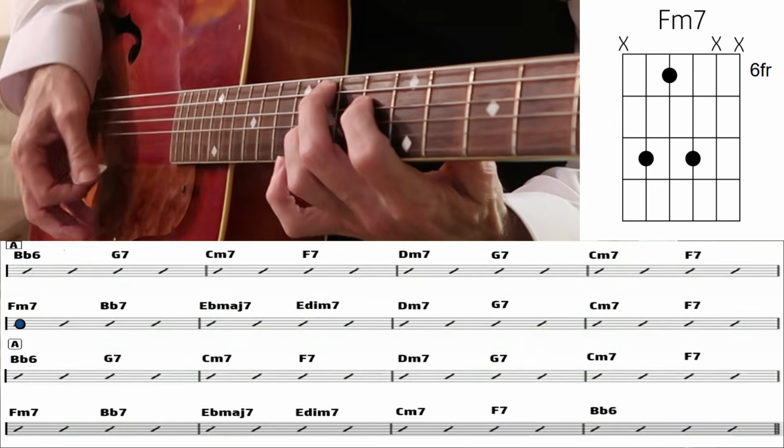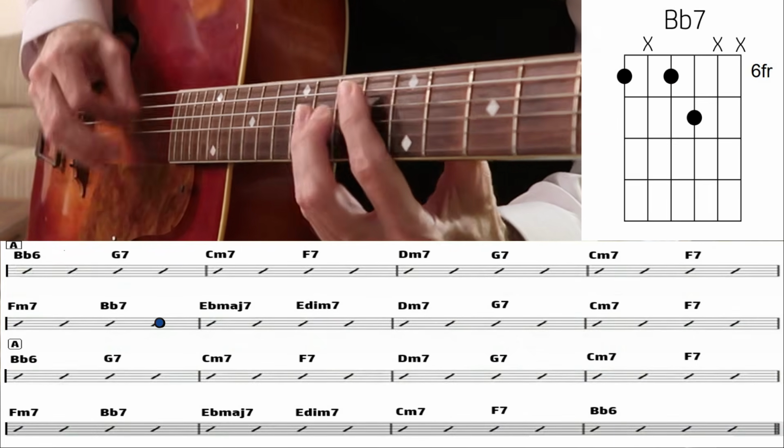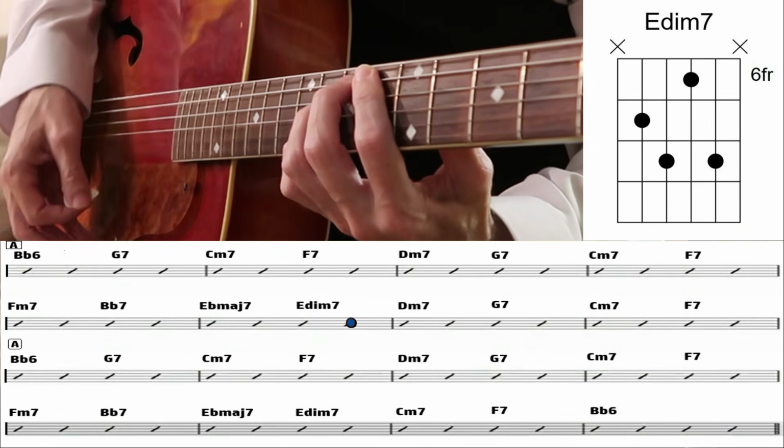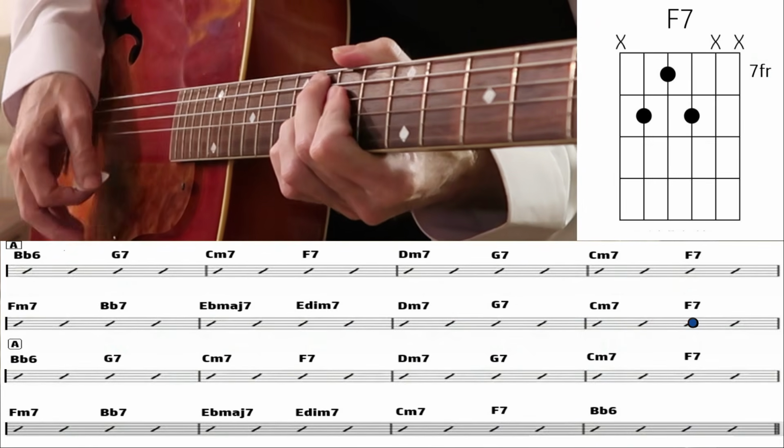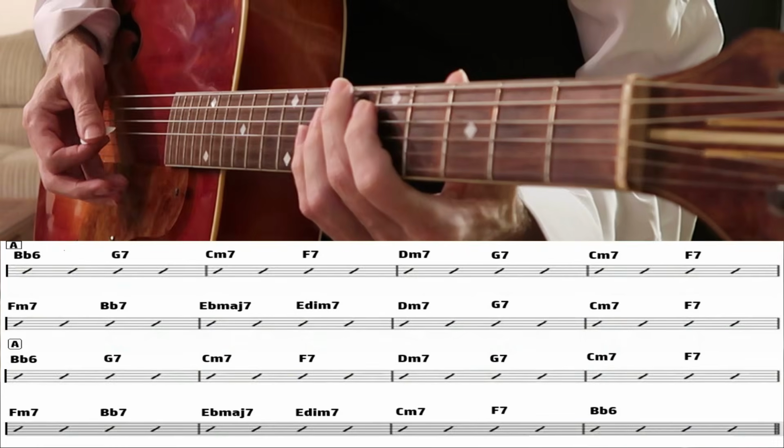Okay, so now moving on, let me play you bars 5, 6, 7, and 8. You'll notice that I'm starting off with a 2-5-1 chord progression in the key of E flat. It's a 2-5-1 headed to the 4. Alright, so let me play you that first A section all the way through again.